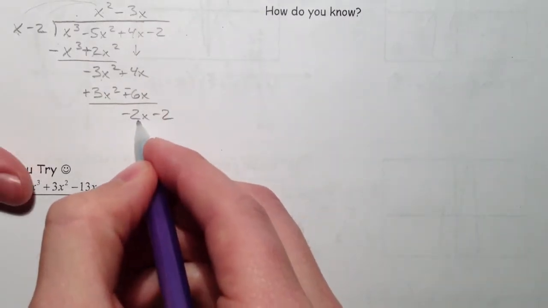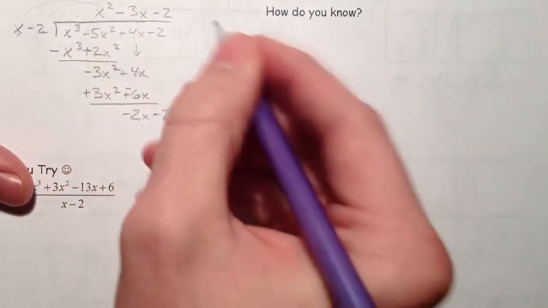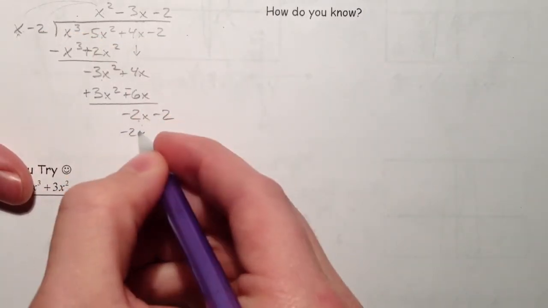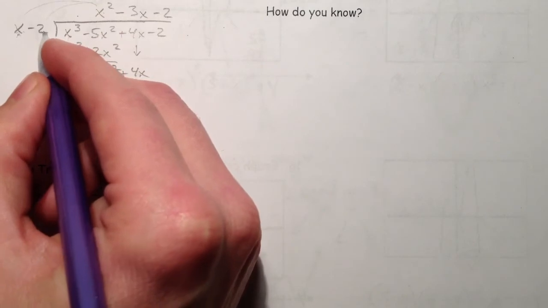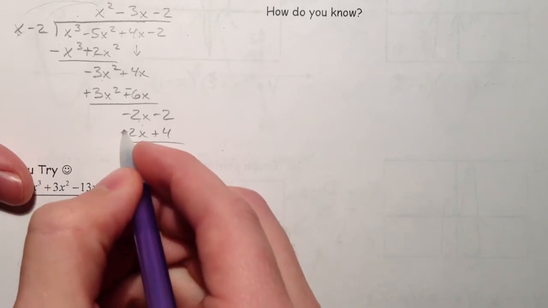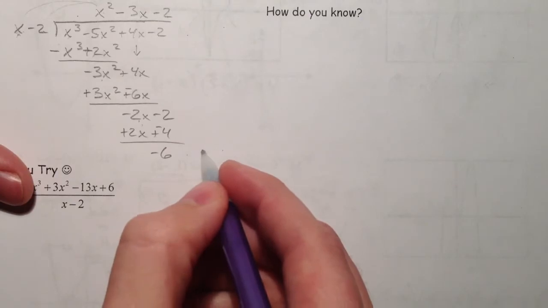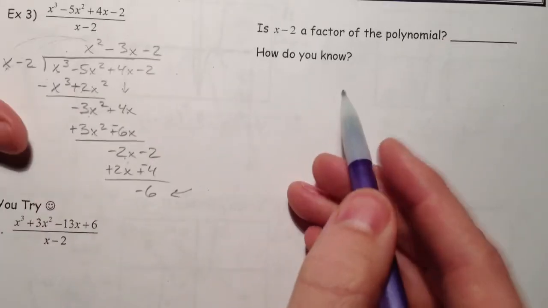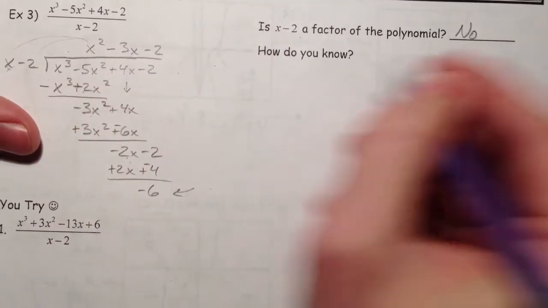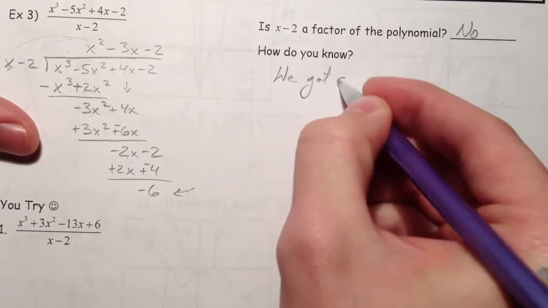Negative 2x. Divide. Negative 2x divided by x is negative 2. And negative 2 times x is negative 2x. Again, that should match up because that's what you just planned on. And negative 2 times negative 2 is positive 4. And I change the signs, I get negative 6. That's my remainder. So, is x minus 2 a factor of this polynomial? No. We got a remainder.